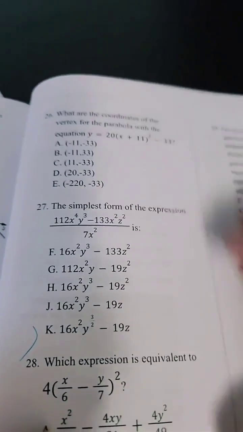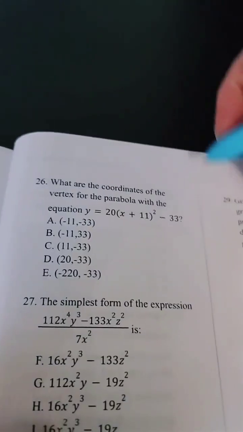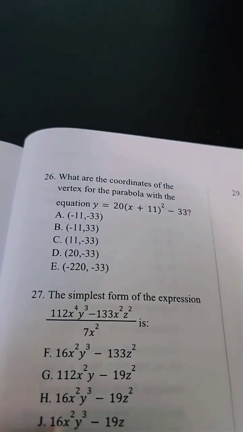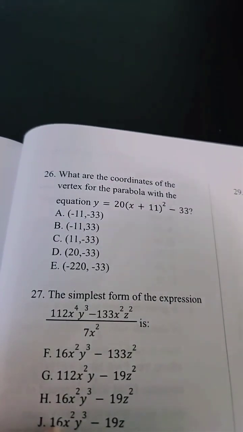Okay, so let's go to number 26. What are the coordinates of the vertex for the parabola?